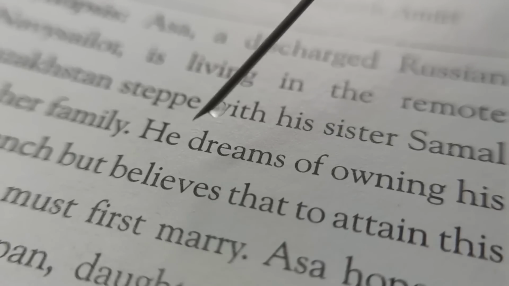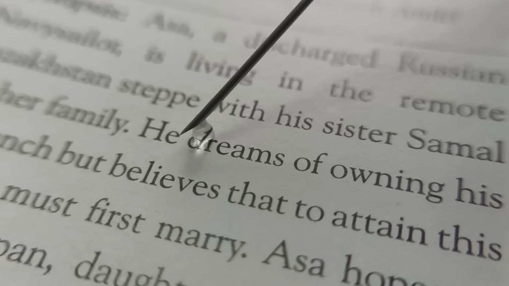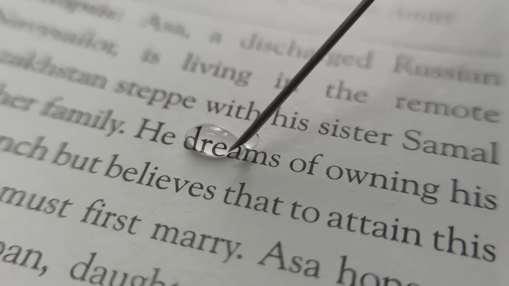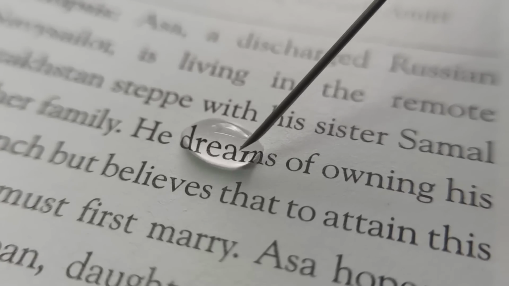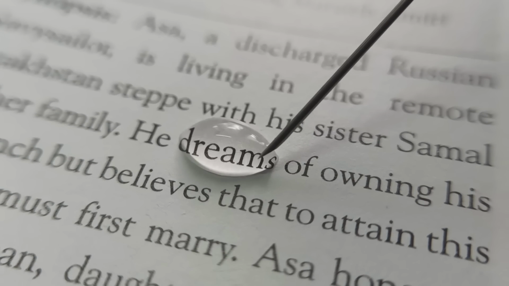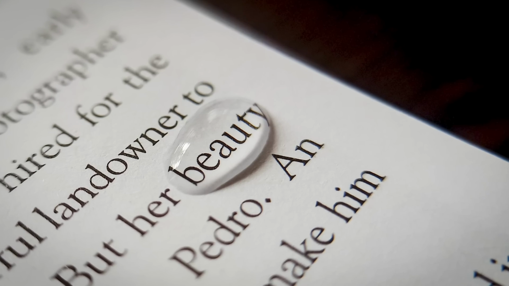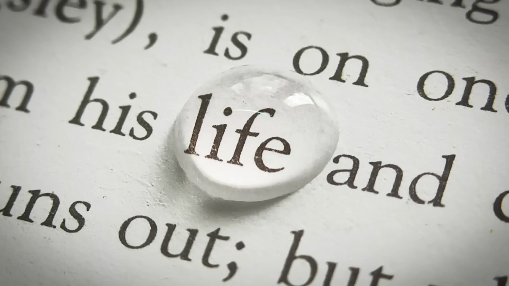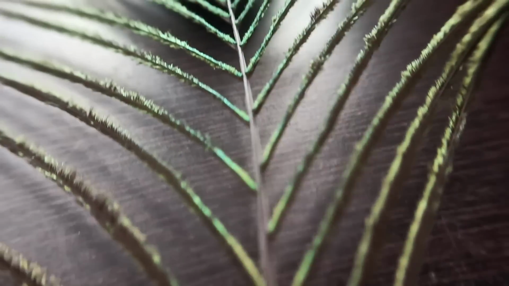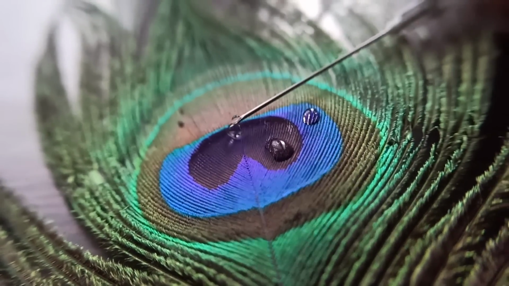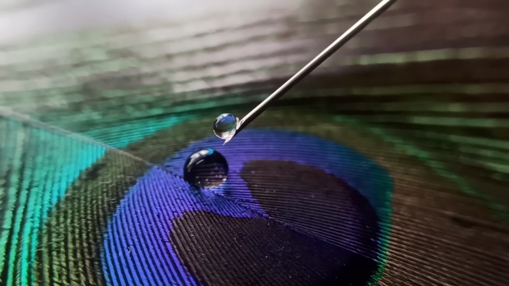Next is the use of water droplets. If you have a book or a quote and a particular word you want to highlight, you can put 1 or 2 drops of water on top of that particular word and take really cool images. This is a really creative way to make eye-catching inspirational quotes. Water droplets can also be put on different objects to click interesting images.